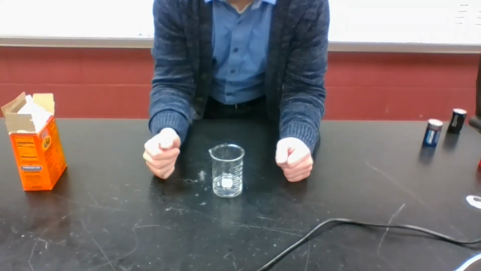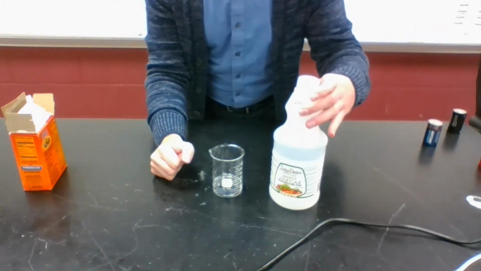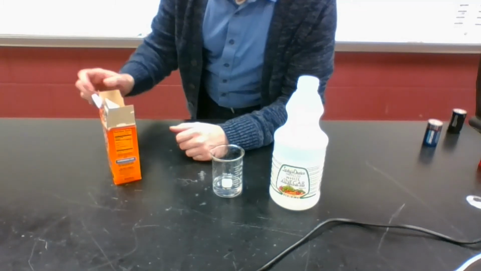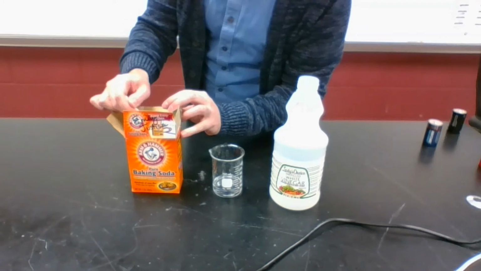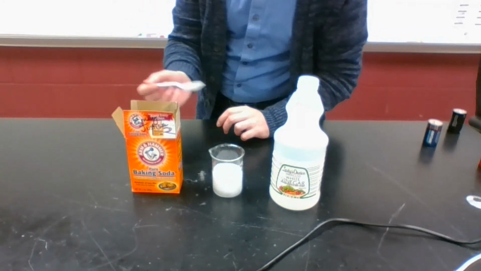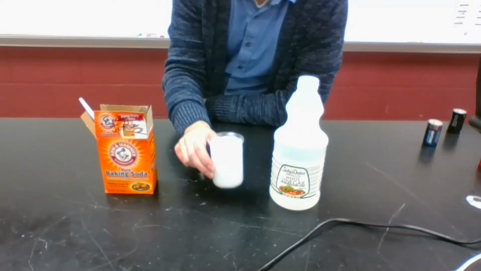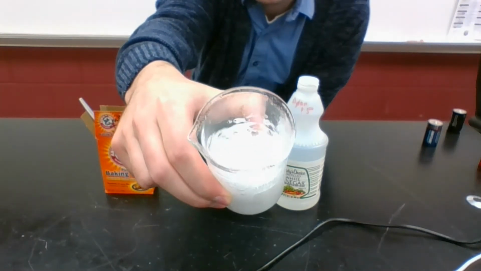At station 3, I've got a beaker here that's got some regular old vinegar in it. Okay. I'm going to add some baking soda to this. Let's see what happens. Ooh. A little bit closer. Focus on there.